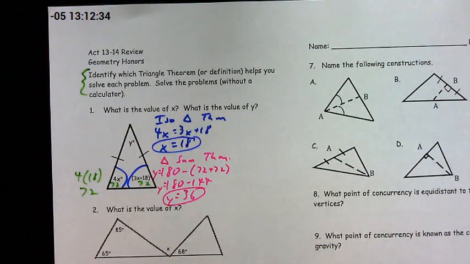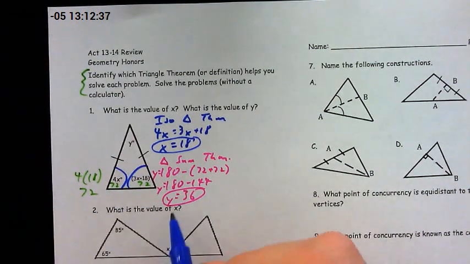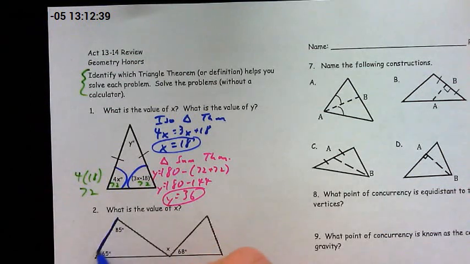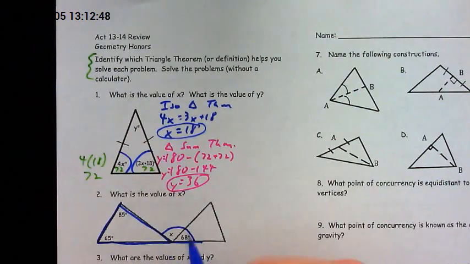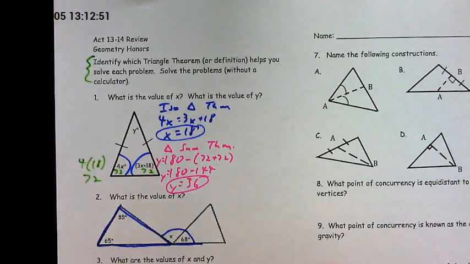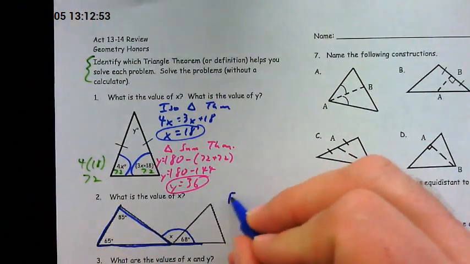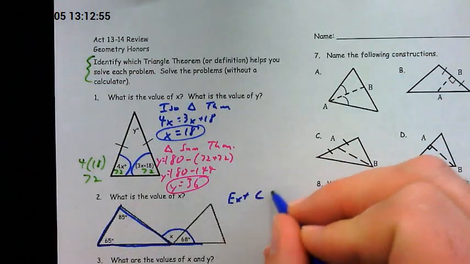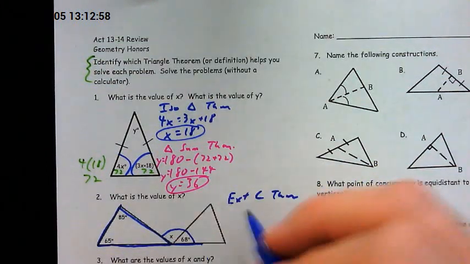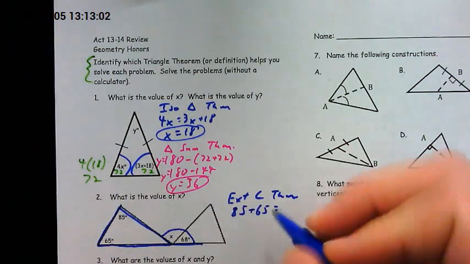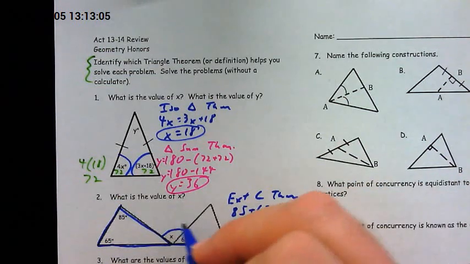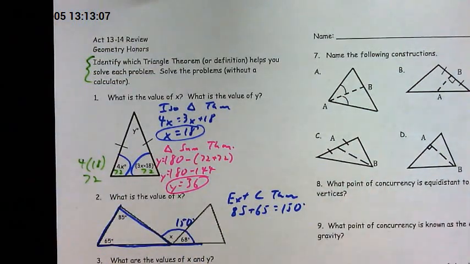Now, on the next one, find the value of x. Well, first off, we have this triangle here. Everybody sees that triangle? And then this piece here, this is an exterior angle. That whole thing is an exterior angle to this triangle. So I can take these two pieces and use the exterior angle theorem to find that missing piece. So we can say 85 plus 65 equals 150. So this whole thing there is 150.